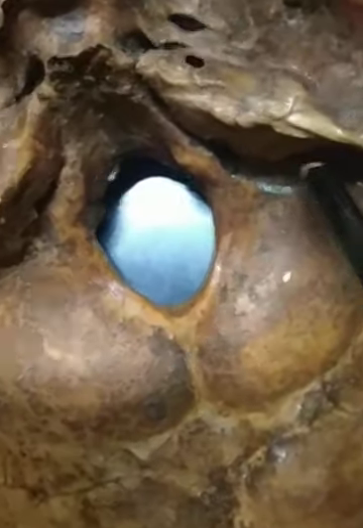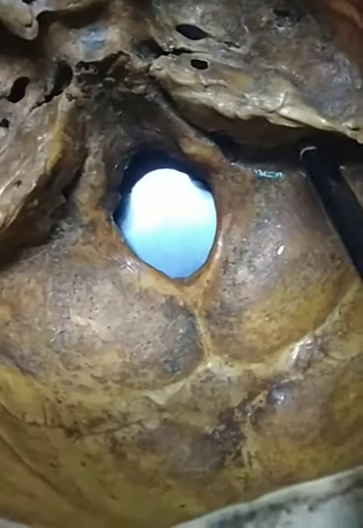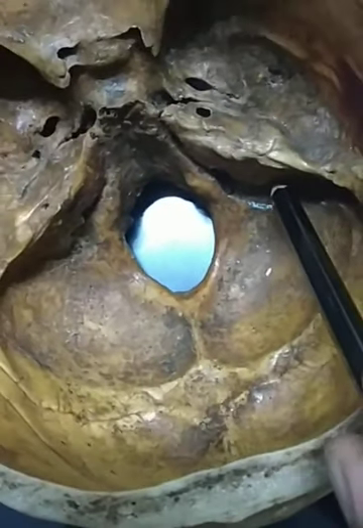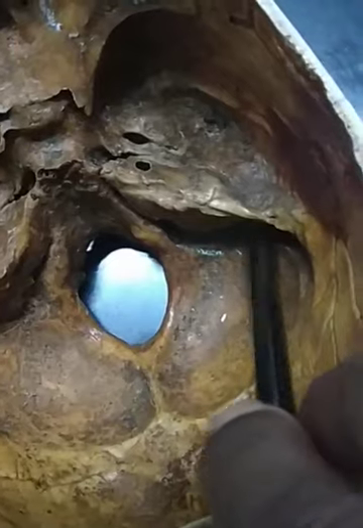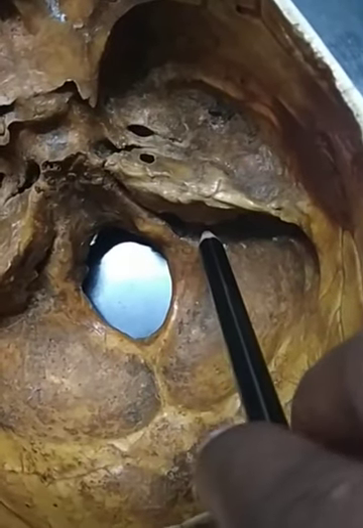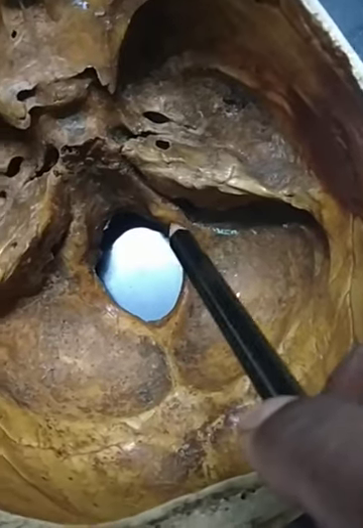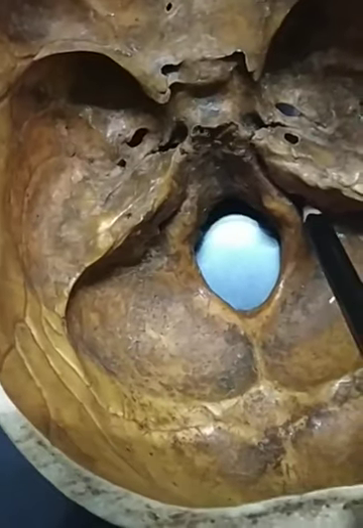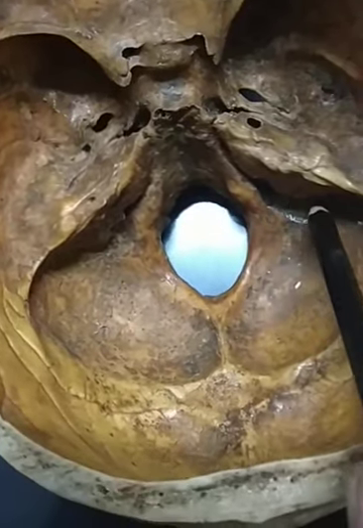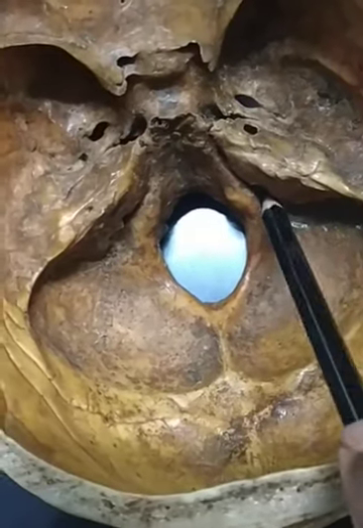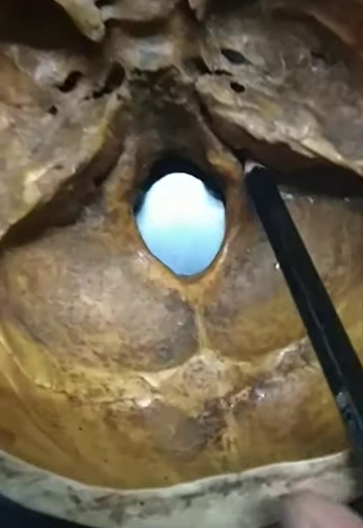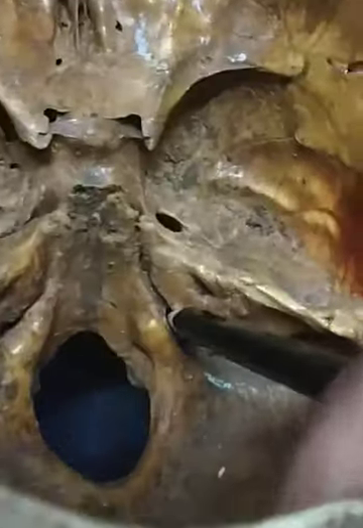Here we can identify the internal jugular vein, which drains the sigmoid sinus, and also the internal jugular bulb. The internal jugular vein passes through this and enters the neck region. Not only this, the meningeal branch of the occipital artery also passes through this jugular foramen. This is the jugular foramen.